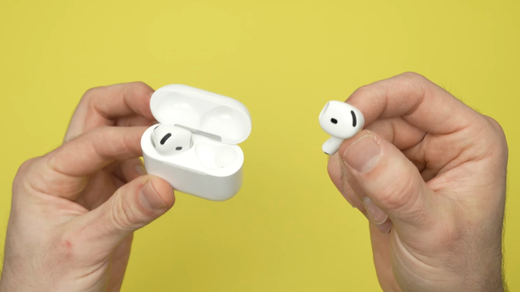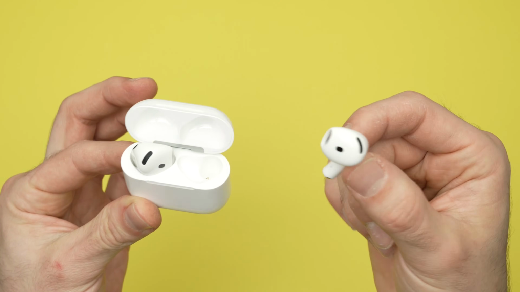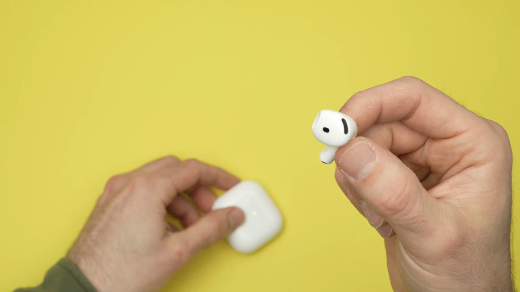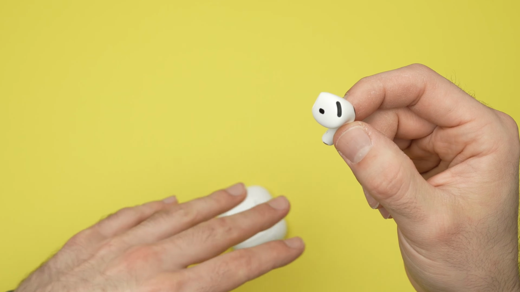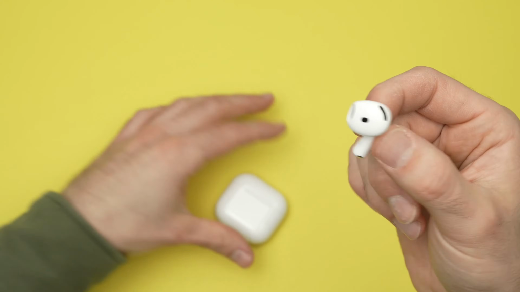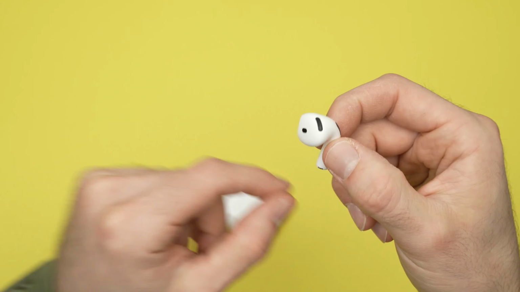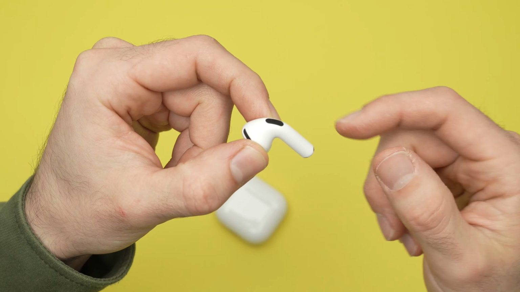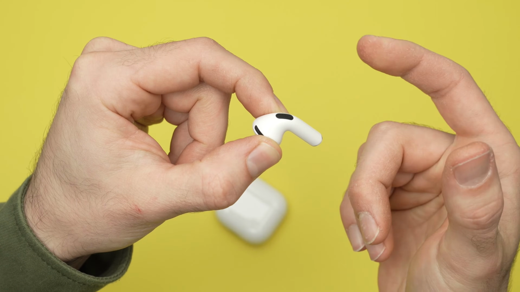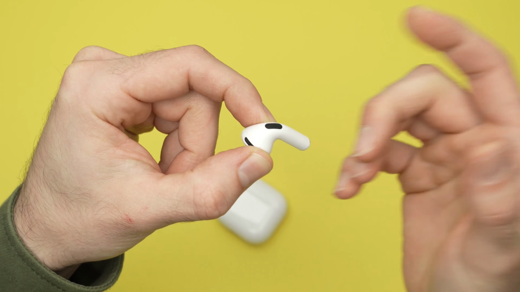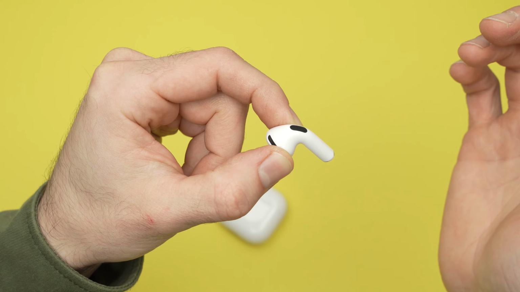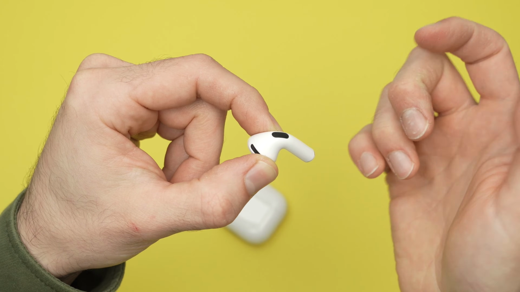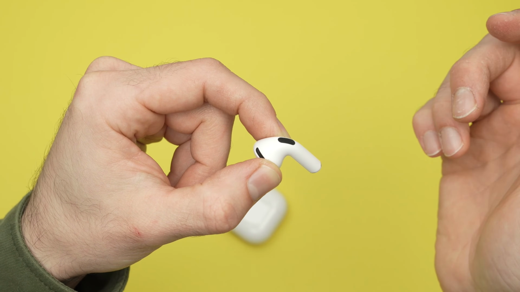So the first thing I want to show you is how to play and pause your audio. Could be a movie or music, anything really. You can do this on either the left one or the right one, that doesn't matter really. You just need to pinch, imagine this is in your ear, this is very important. Pinch once to play and pinch once to pause or resume the playback. It's just a quick one like that. You don't need to keep pressing with your fingers.